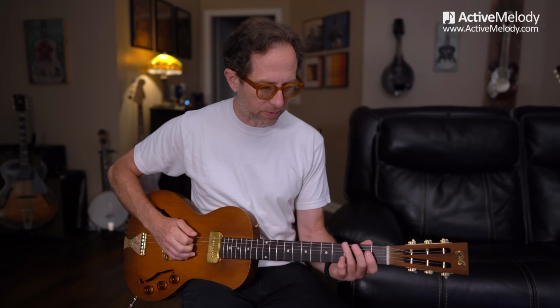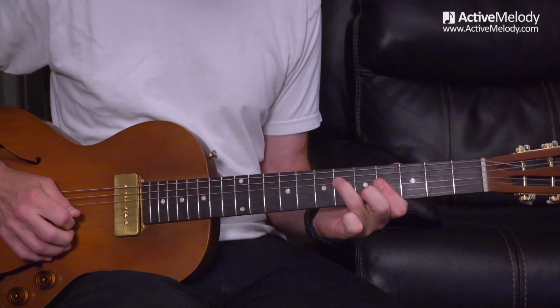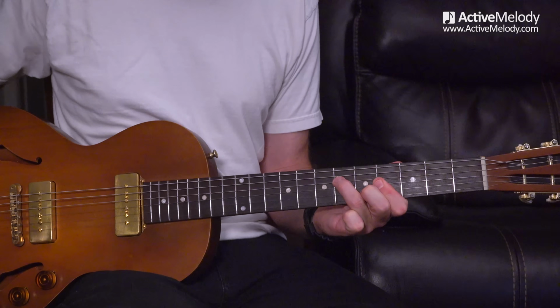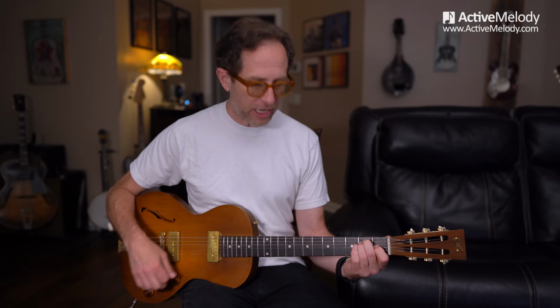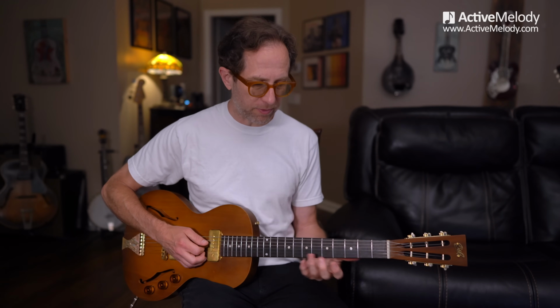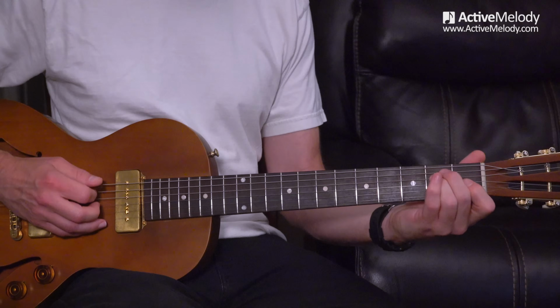Now watch this little walk up to get us back into position for the E. This is really cool. This will be a great takeaway. Isn't that cool? So what I love about this, and I use this all the time as a connective tissue, if you will, getting from this E shape to the C shape. And we're just connecting the triads from those shapes.